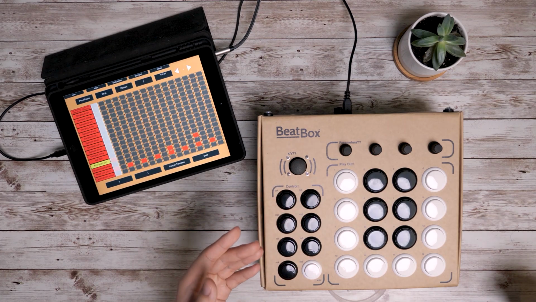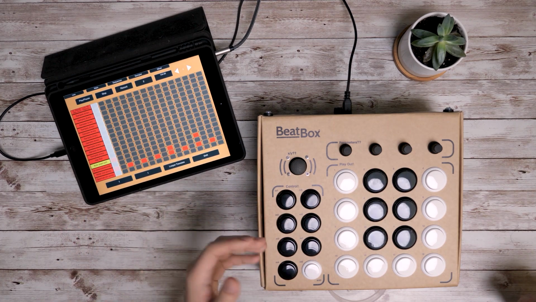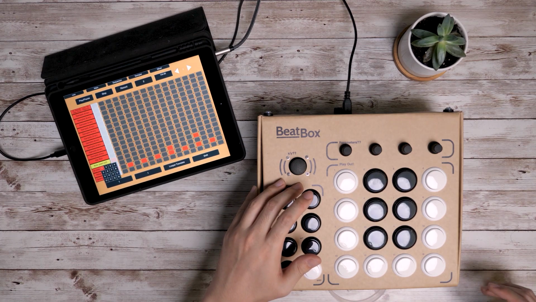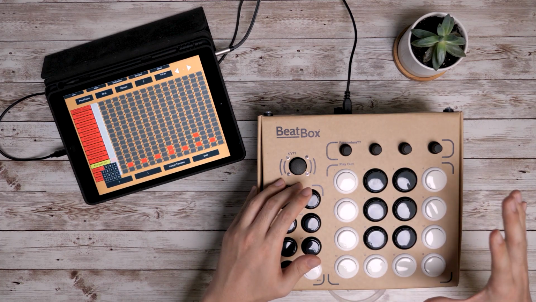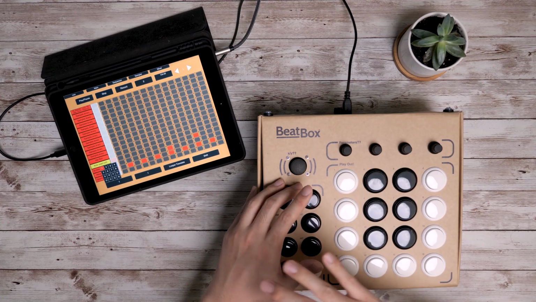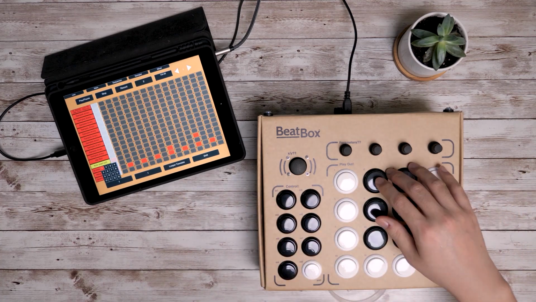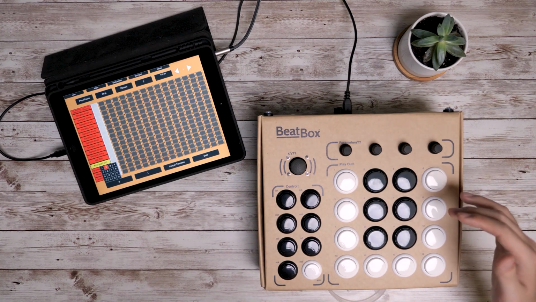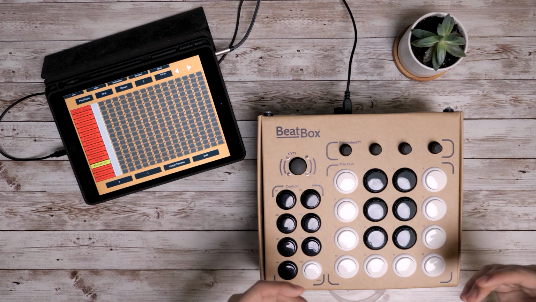As we've talked about before, each group gives you 16 patterns and you can access it here. And these 16 big buttons now correspond to the 16 patterns, and this is how you change which pattern you're on. So let's go to pattern 2, and we can create a new pattern here.